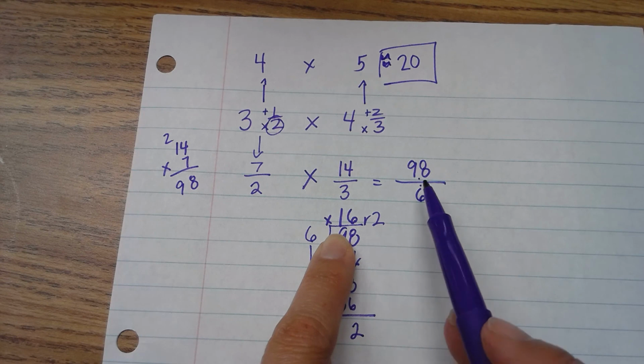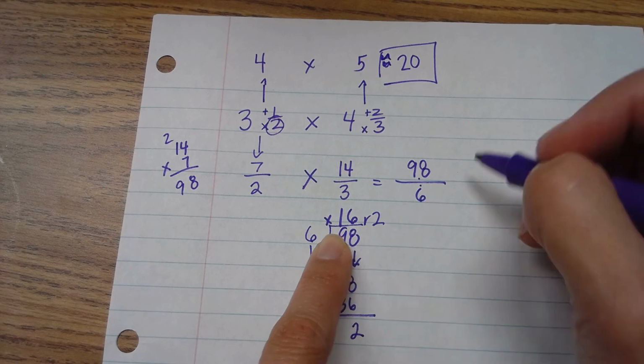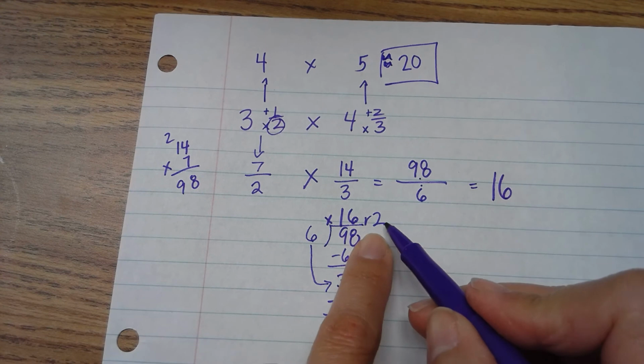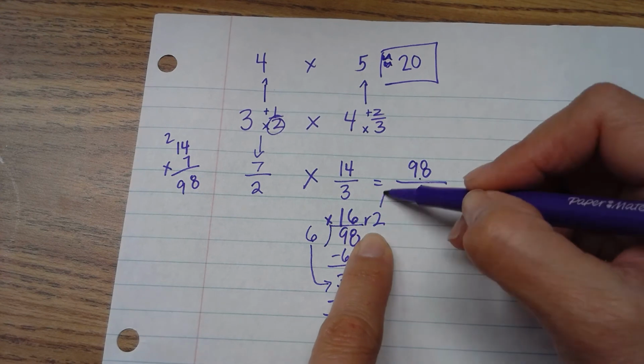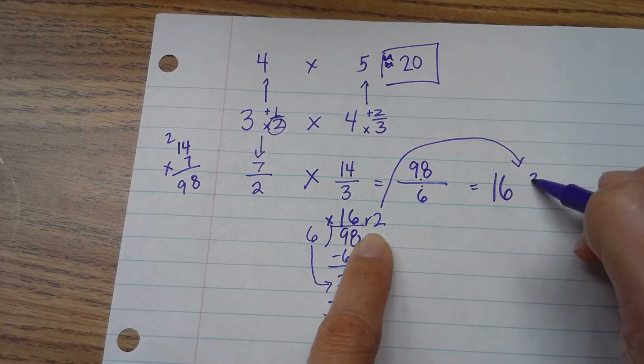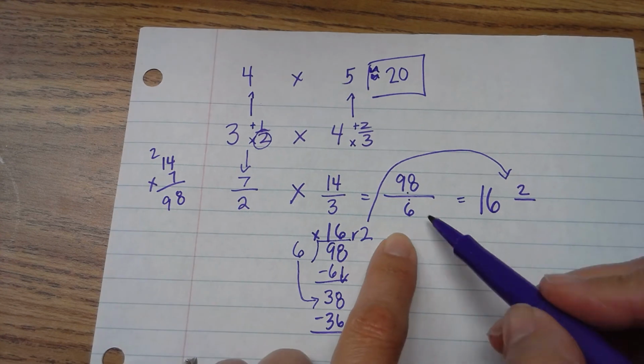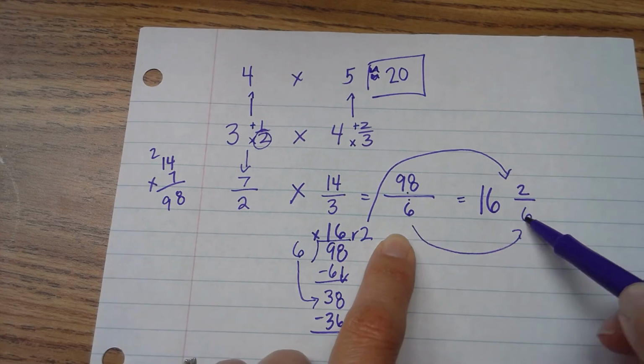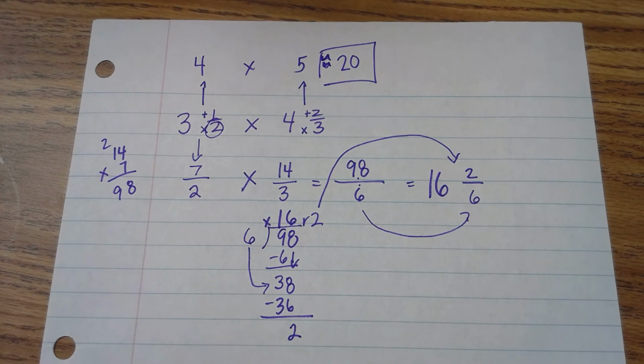So here is my answer. 6 goes into 98 16 times. My remainder becomes my numerator. That's my leftover. Okay, my denominator stays the same. So 16 and 2/6 is my answer.